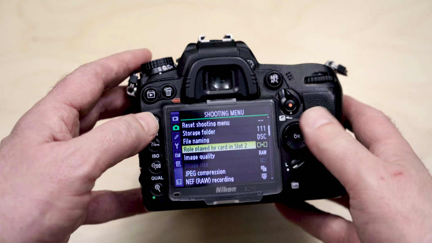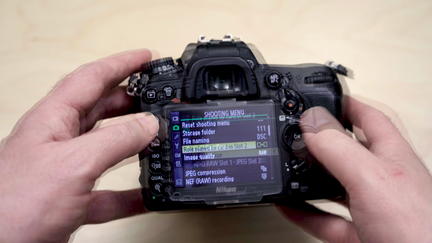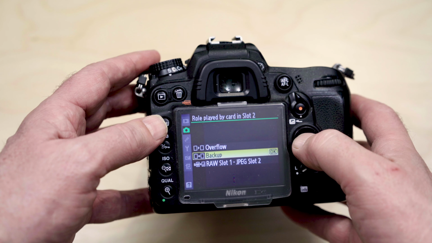What this means is if one of your cards gets corrupted or fails for some reason, then you've got a backup of your photos on the second card. Imagine if you've been on holiday for a week and lost all your photos because your card had failed. You'll be really pleased that you had that second backup.